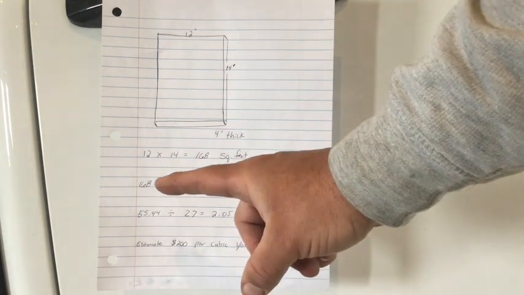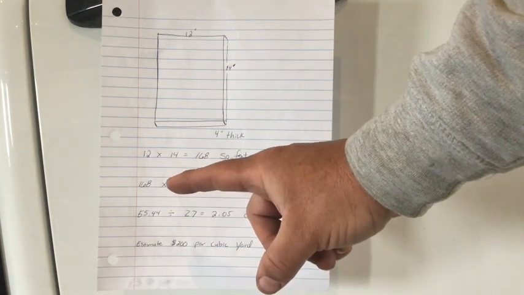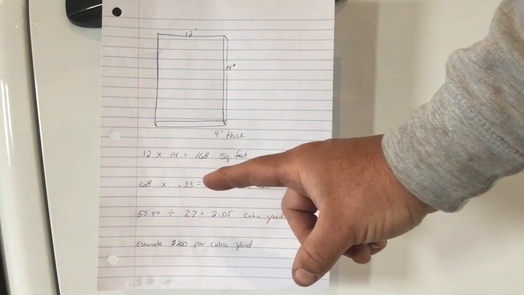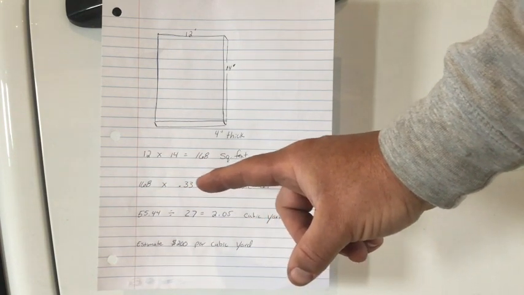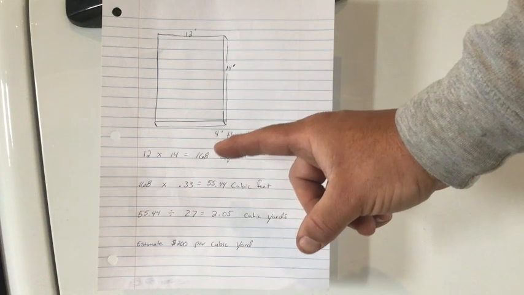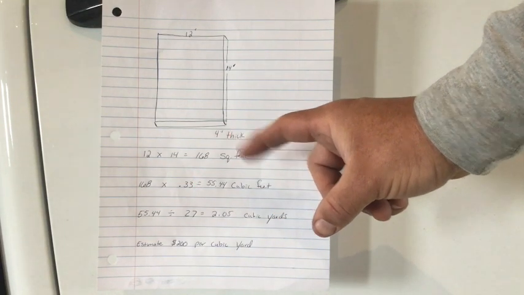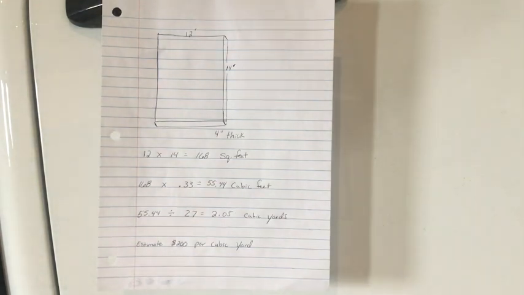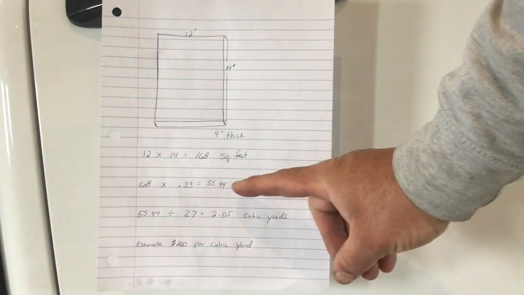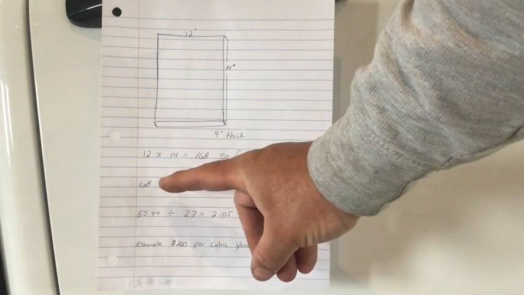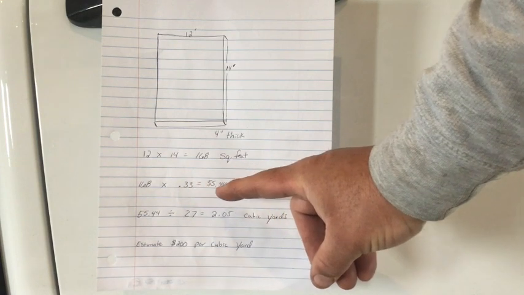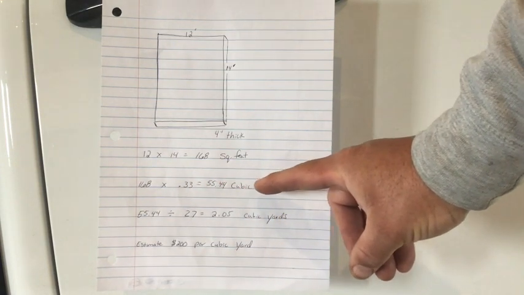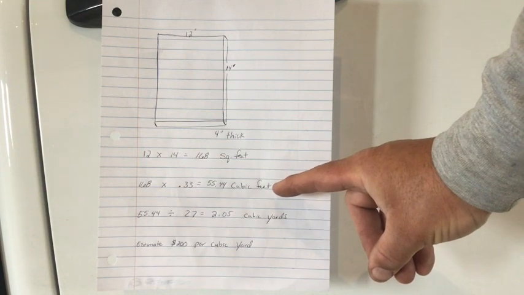The next step, we take that 168 and multiply it by the thickness of the concrete. You'll notice that's in feet, so 4 inches thick is 0.33 feet. If we were going to pour it 6 inches thick, we'd have 0.5 feet. If we were going to pour it 3 inches thick, we'd have 0.25 feet. So our square feet times 0.33 gives us 55.44 cubic feet of concrete.